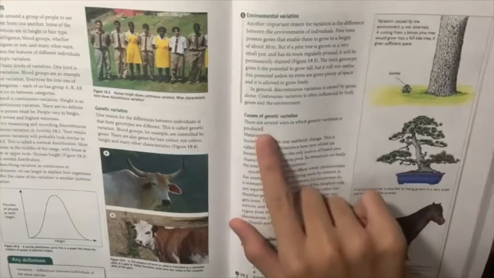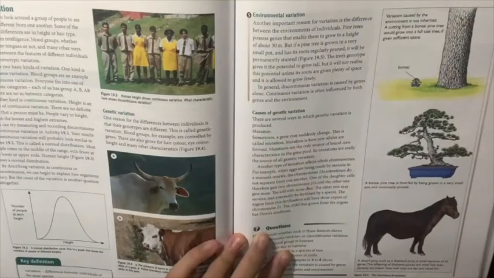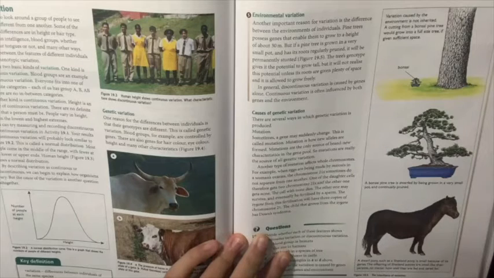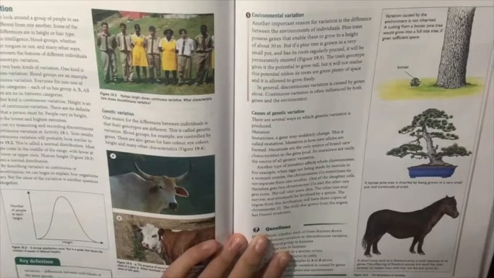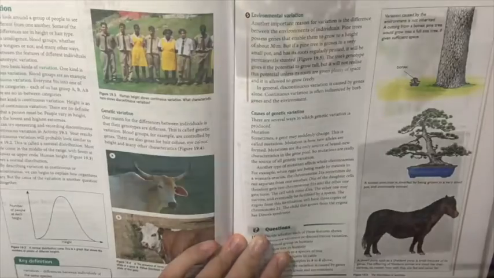So the causes of genetic variation. This is how new alleles are formed, and it is the source of brand new characteristics in the gene pool. So basically, mutations are the source of all genetic variation.